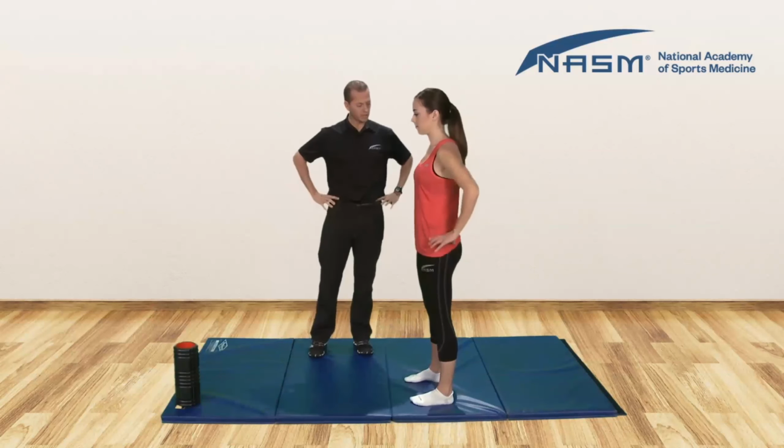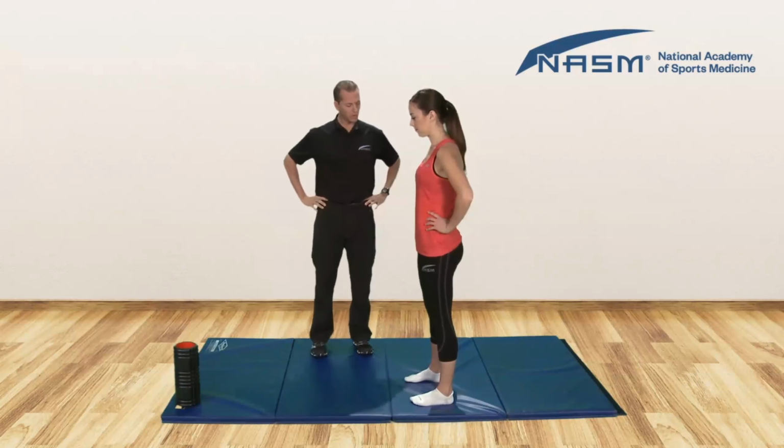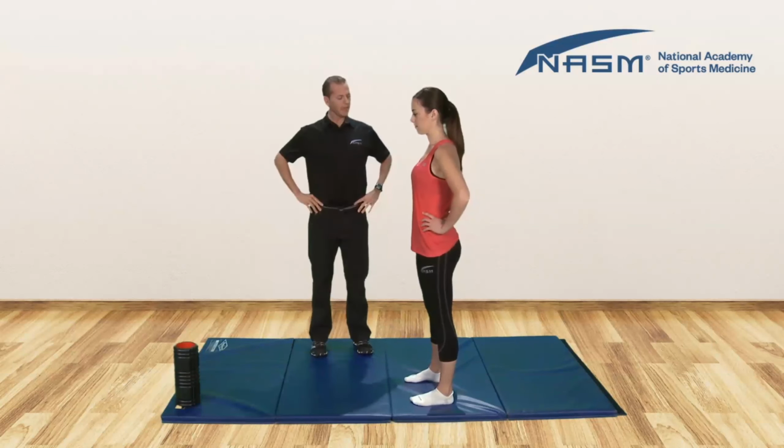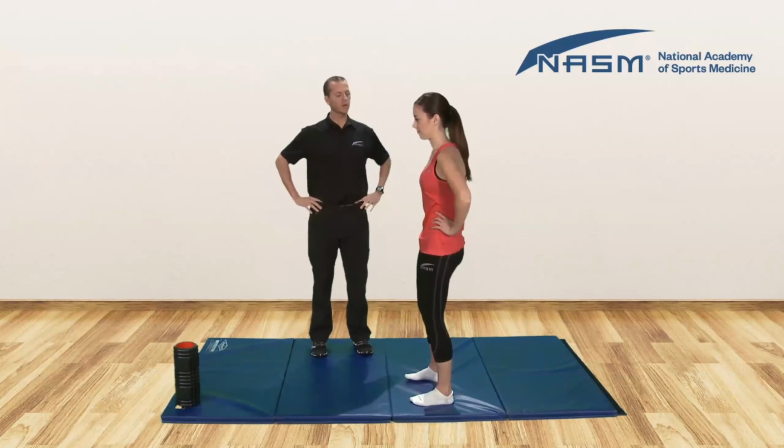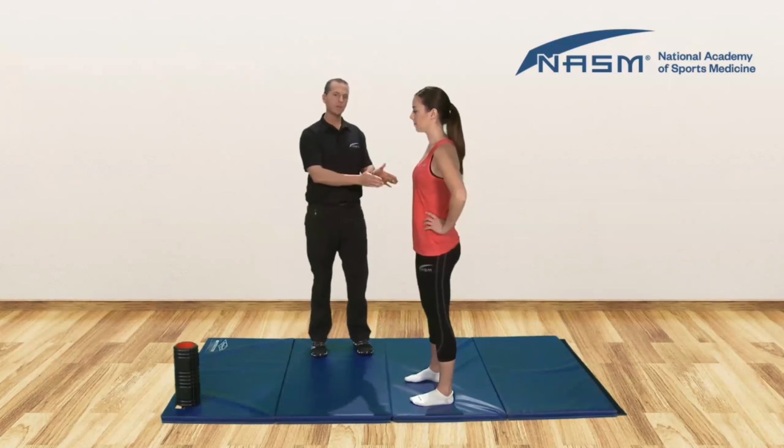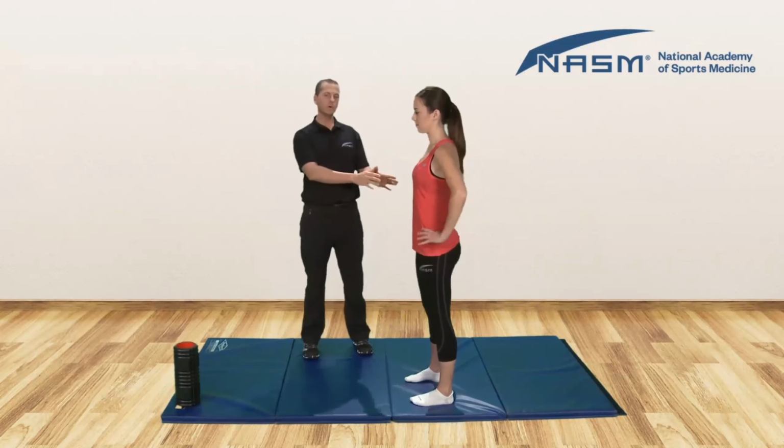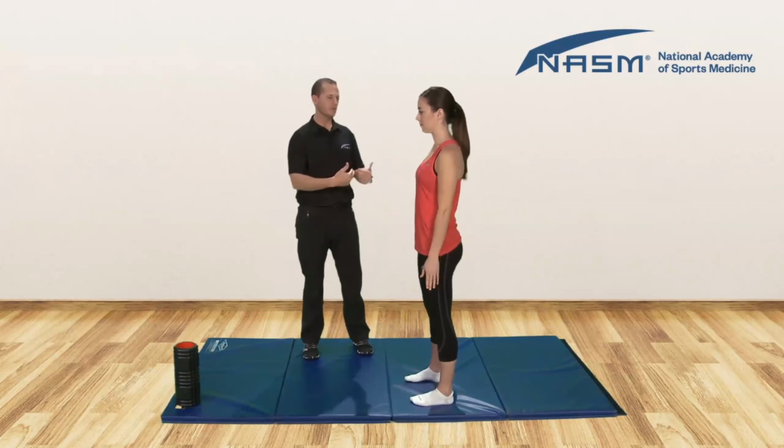So take and put your hands here on your hips, and what I want you to do is arch your back as far as you can, and then round as far as you can, and now go somewhere in the middle. Now that is Claire's neutral position of the spine. We want to be sure she maintains that throughout this squat.